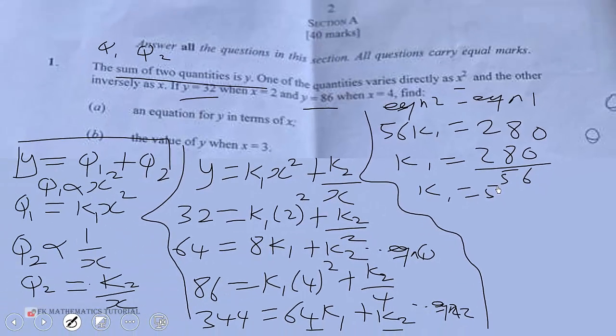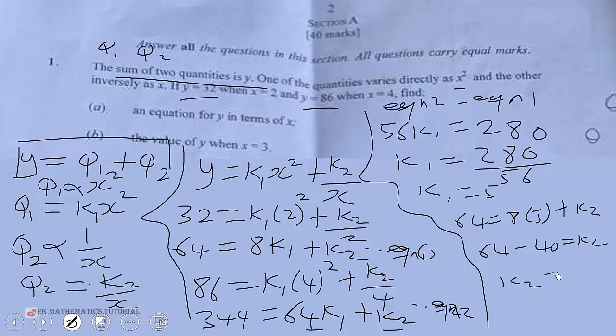Now we have to plug k1 into any of these equations. Let me put it into equation 1. So 64 will be equal to 8 times 5 plus k2. So 64 minus 40 will equal k2. So k2 will be equal to 24.